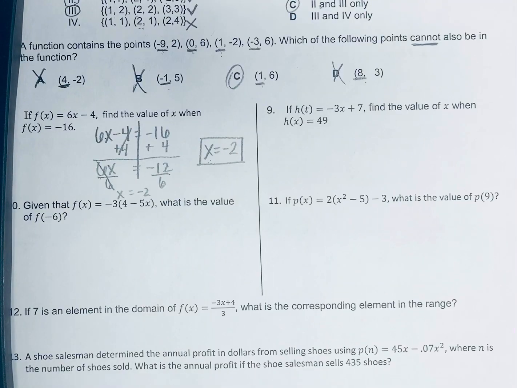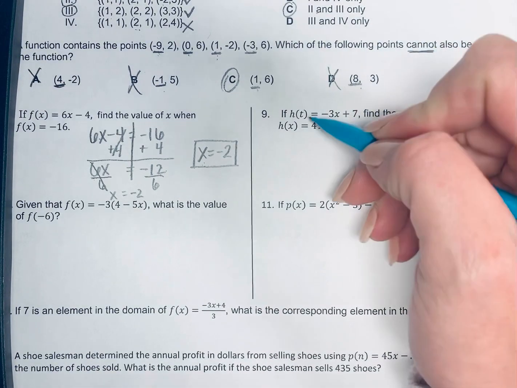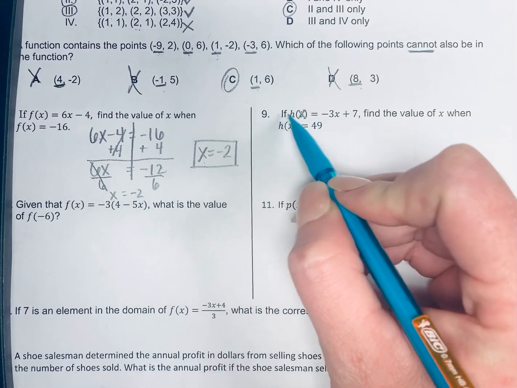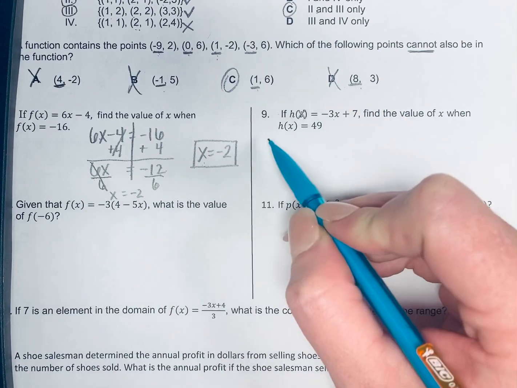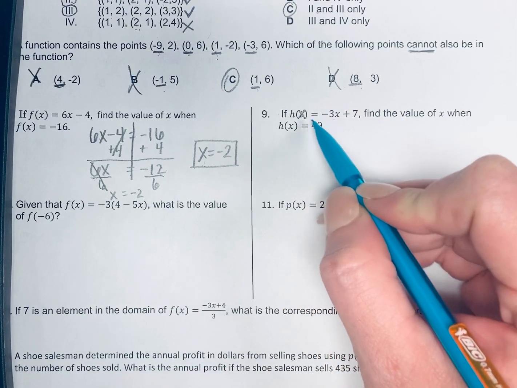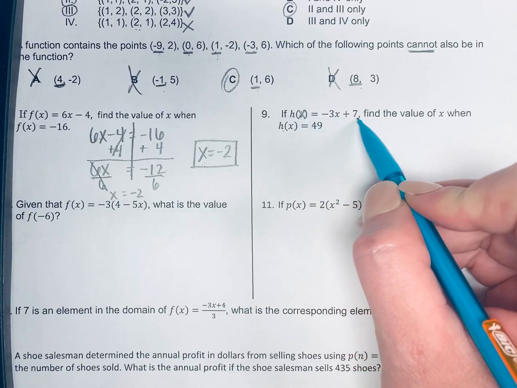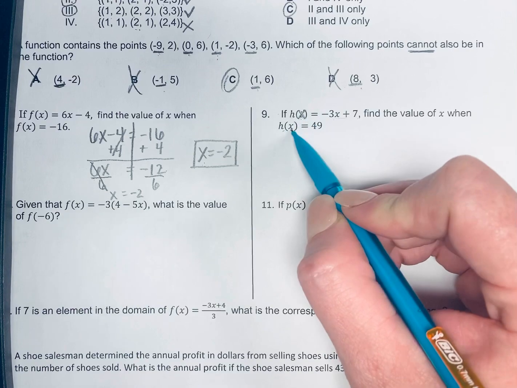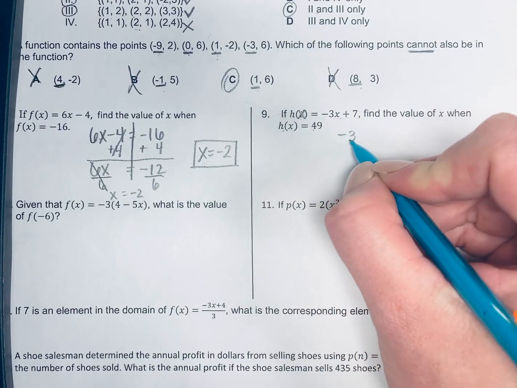Okay, let's look at number 9. Number 9 says if h of t equals -3x plus 7, I think there's a typo here. I think this is supposed to be an x. So if h of x equals -3x plus 7, find the value of x when h of x equals 49. So again, they're telling you two different things equal h of x, this -3x plus 7 and this 49. So if they both mean h of x, they're both equal to each other. So set them equal to each other.